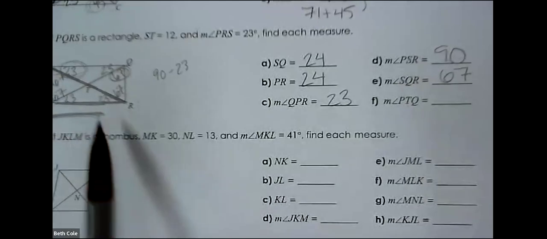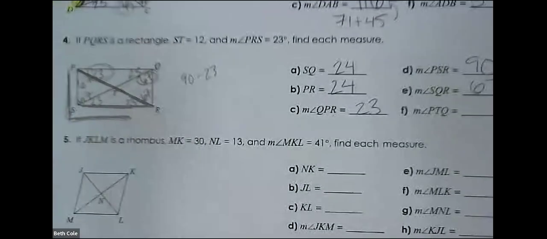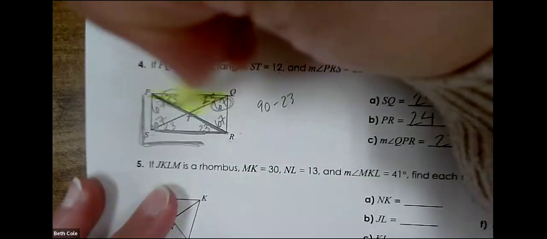And then PTQ. So here's P. Okay, that goes to the middle to T and then up to Q. So what I'm going to highlight, we're going to look at just this triangle. How many degrees in a triangle? We're reviewing that.